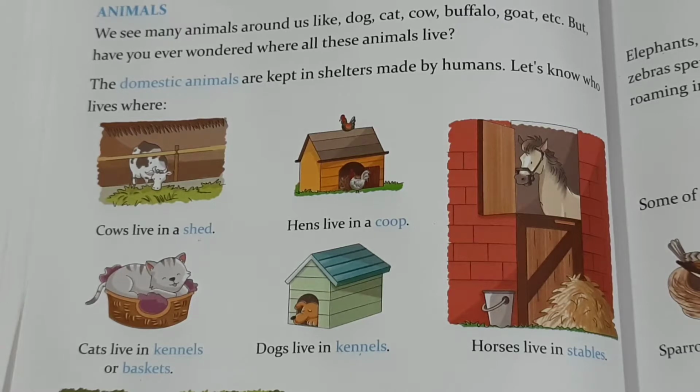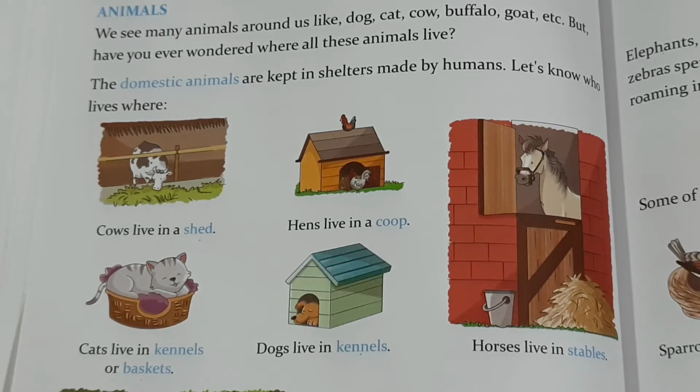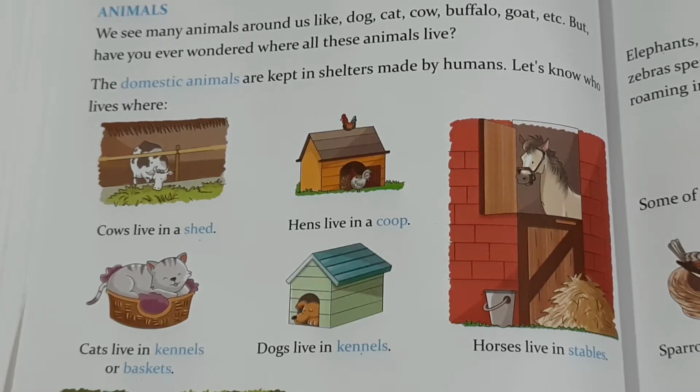We take care of them. We give them food, water, and we also make shelter for them. Okay? We treat them like our family members. We love them. You also must be having domestic animals. Do you have a pet at home? If you have a pet at home, it means it is a domestic animal. Because you take care of your pet. You make a shelter for it and you love it just like any other family member.